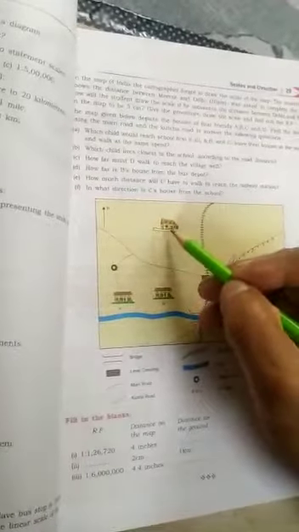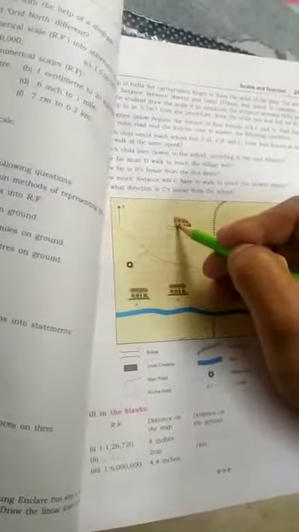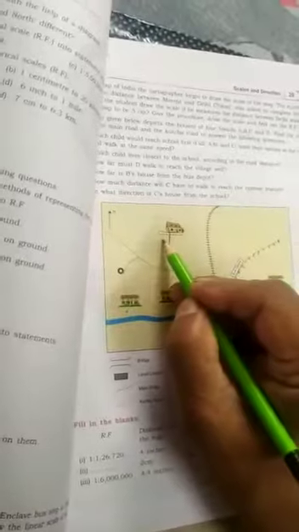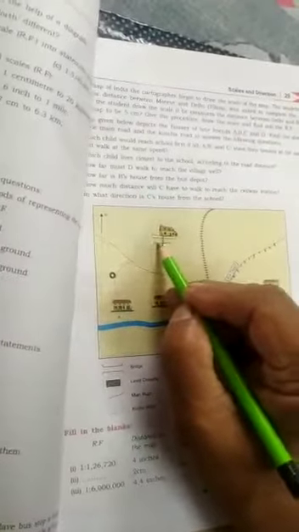Suppose you have to measure A from C. What is the direction of A from C? From C means here you will have to place the mark like this. This is north, this is south, west, east. Here also you will have to place the arrow like this, and then from here we join with the help of a scale.